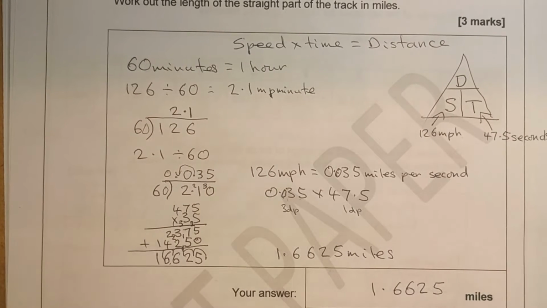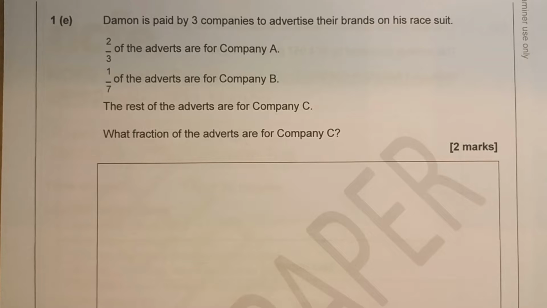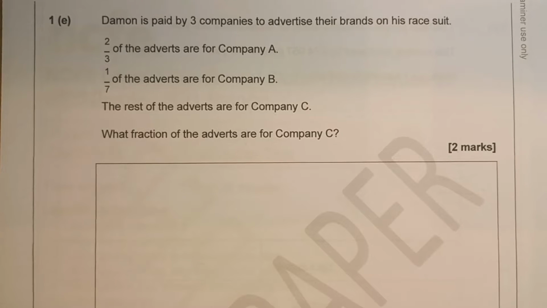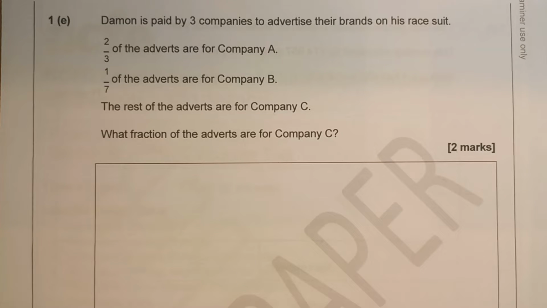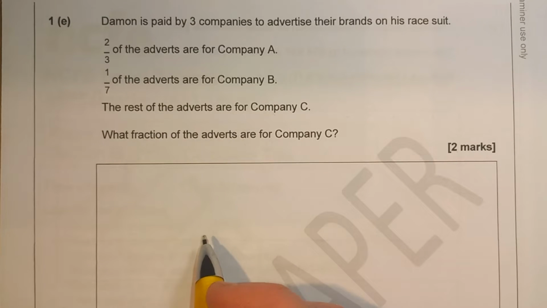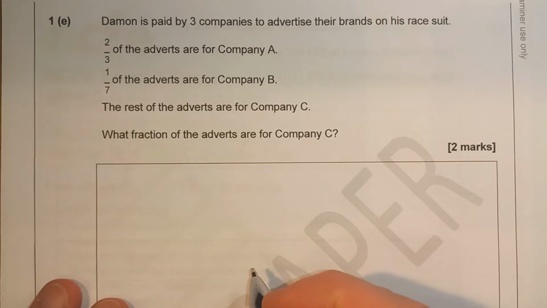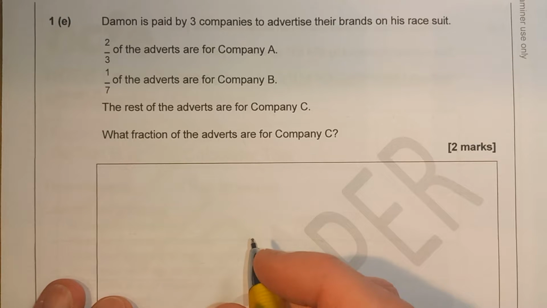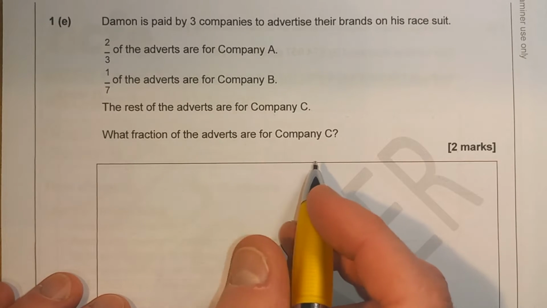In fact, we can put that in here. Question 1E. Damon is paid by 3 companies to advertise their brands on his race suit. 2/3 of the adverts are for company A. 1/7 of the adverts are for company B. The rest of the adverts are for company C. What fraction of the adverts are for company C?